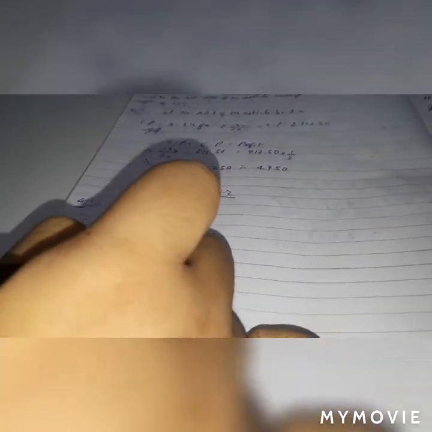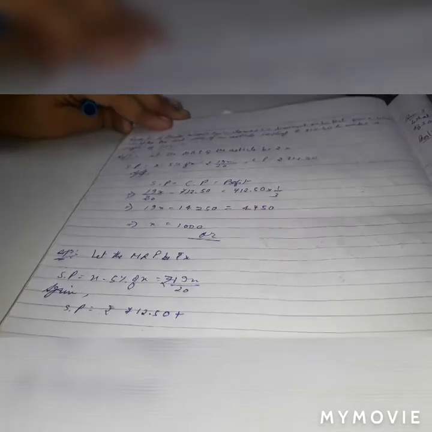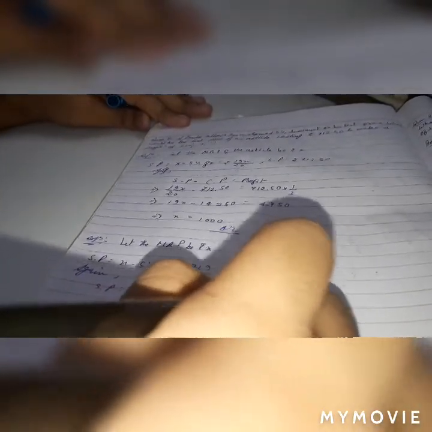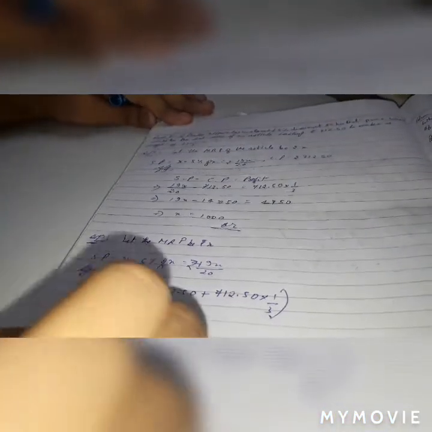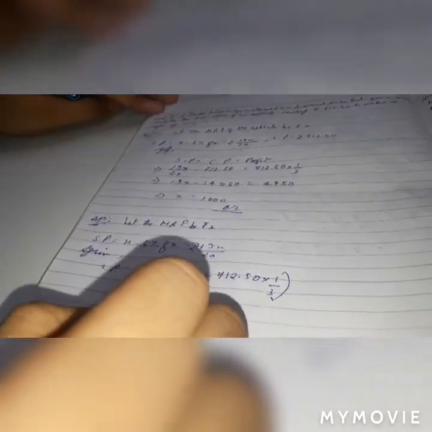Cost price is 712.50, and if we sum it up, you see the amount of profit is always calculated on cost price. So this will be the amount of profit into 1 by 3. So the selling price will be 950 rupees.